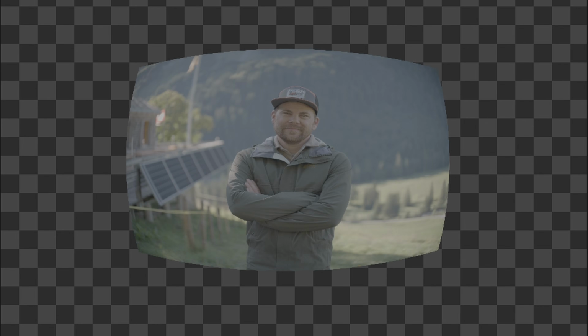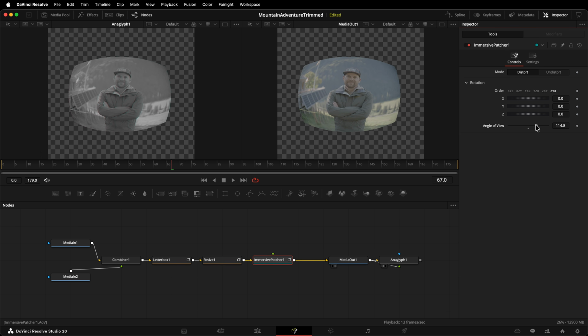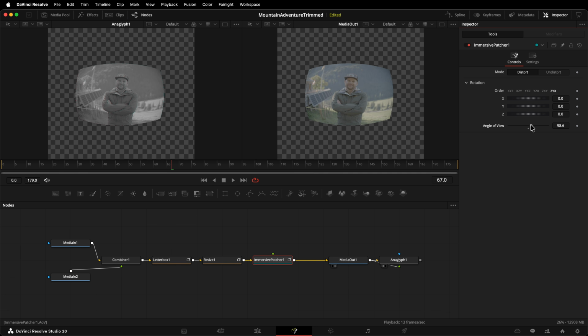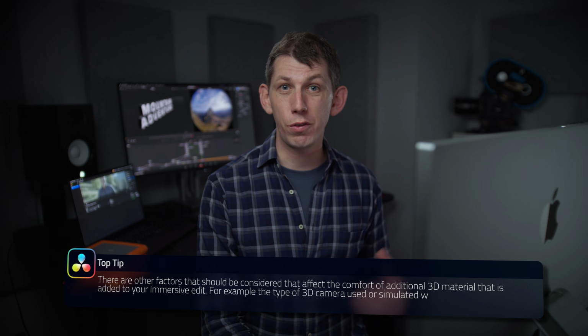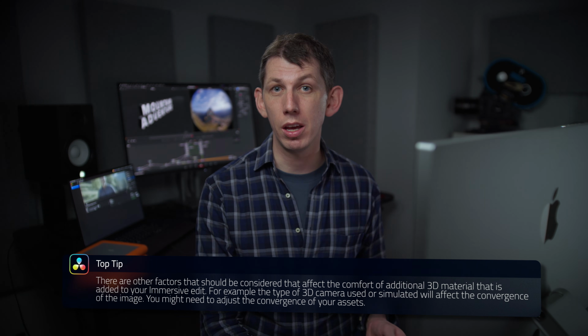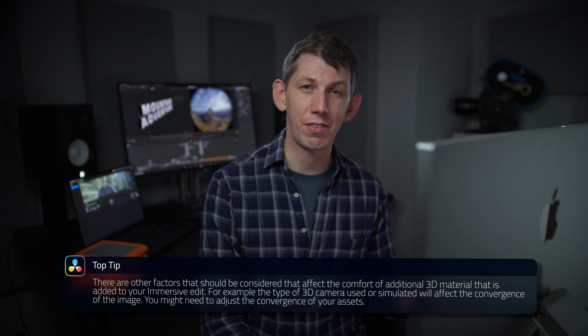The image now looks distorted when monitoring in Fusion, but remember, when it's unwrapped in the headset, it will look correct. You can change how large the footage appears in the headset by changing the angle of view property on the Immersive Patcher node. Finally, if you're feeling adventurous, you can add a black frame that floats in front of the footage. For it to appear 3D, you'll need to offset that frame in the left and right eye, but it's worth the effort as it further helps to sell the illusion of the image having depth.